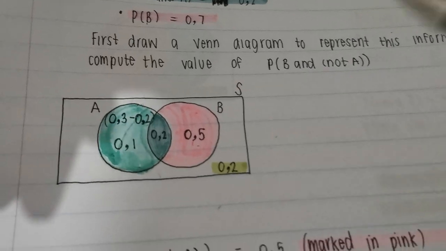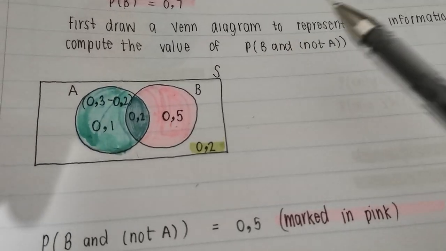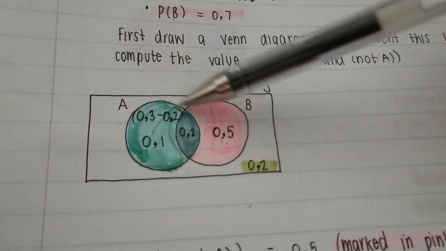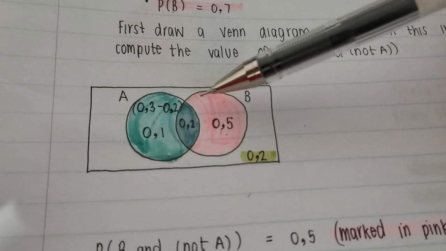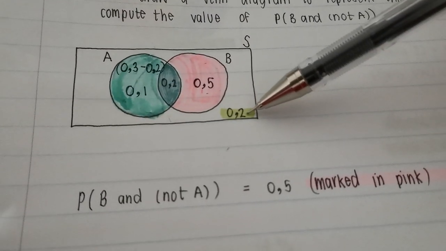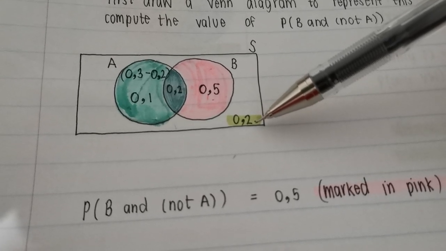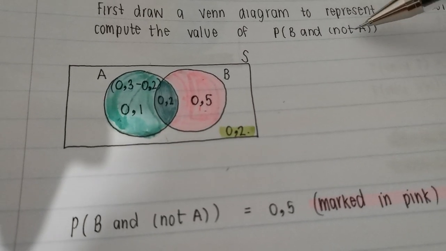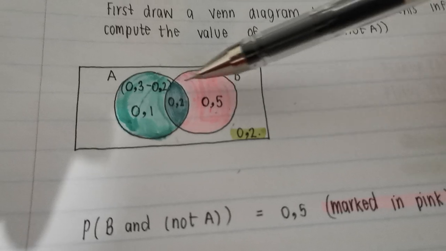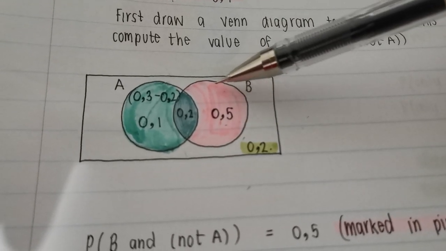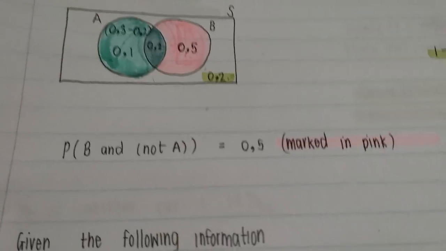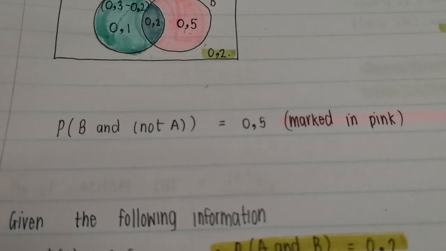Then I needed to ask myself, where is B happening and not A happening? You agree with me that this whole circle is A happening, so everything that's not in this circle would be not A happening. That would be all of the pink part and everything around it, including the 0.2. But they were very specific with the condition. They said B happening and not A. So we can exclude this part over here because in the 0.2, B is not happening. Our answer lies in just this pink part over here, because B is happening in that part and not A is happening in that part. And then I just wrote my answer, 0.5, and I told you it's marked in pink.